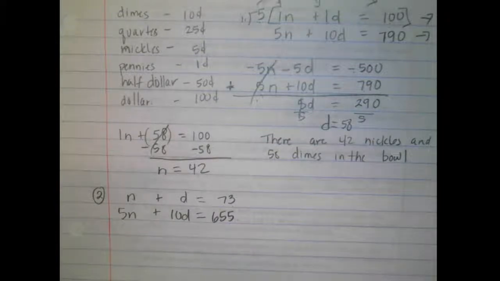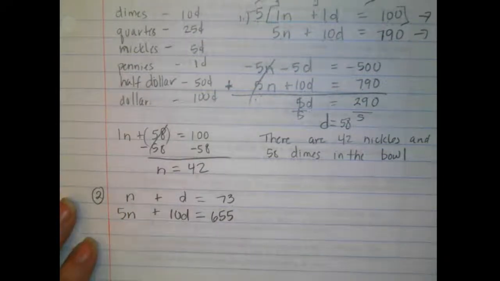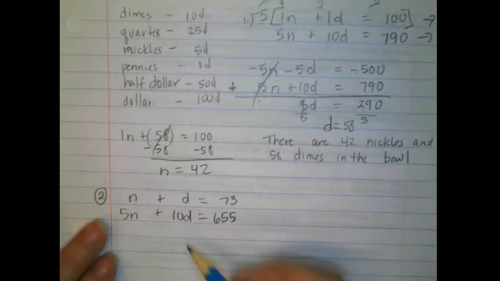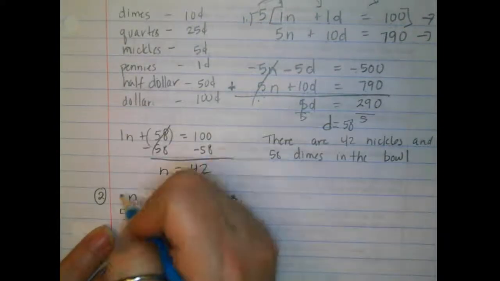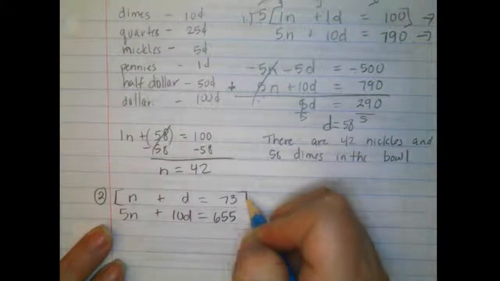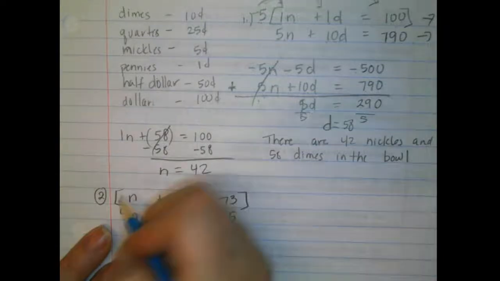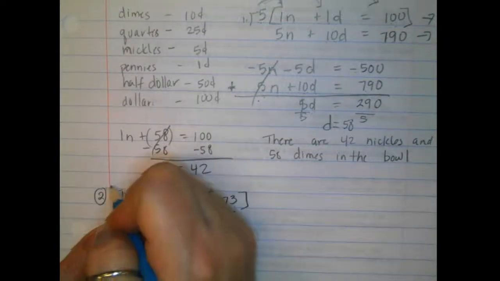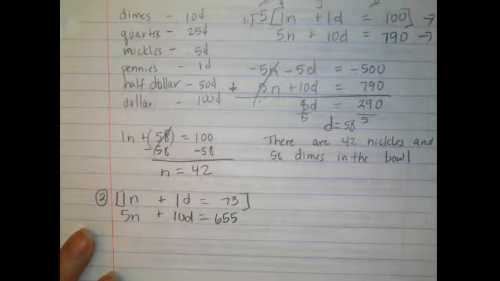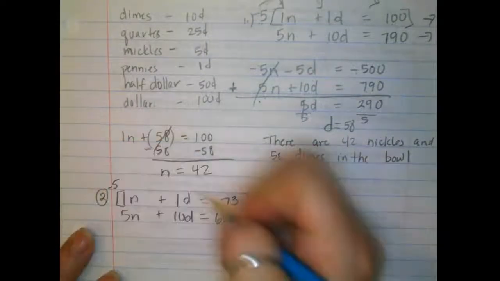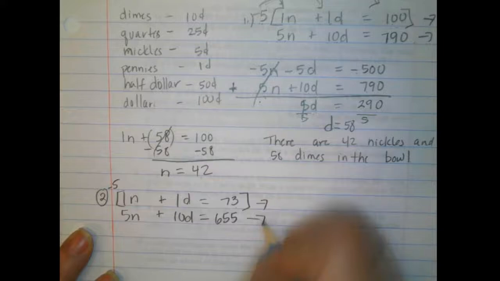So how do I do that? What do I want to eliminate? Jordan, do I eliminate nickels or dimes? We're going to eliminate nickels. So how do I do that? I'm going to multiply this whole row by what, to make it opposite sign, same digit? 5, right? Because there's already a 1 here. So what kind of 5? Negative 5. When I do that, I can bring my equation over.